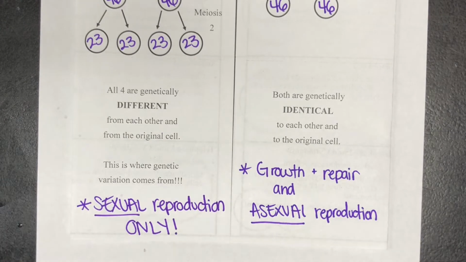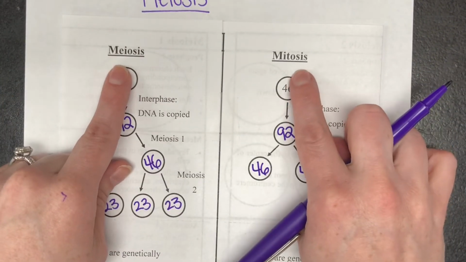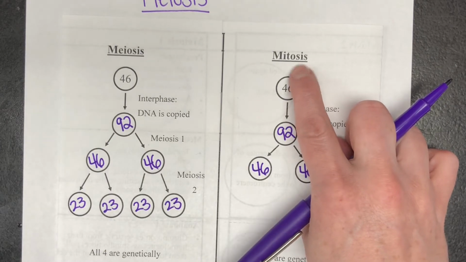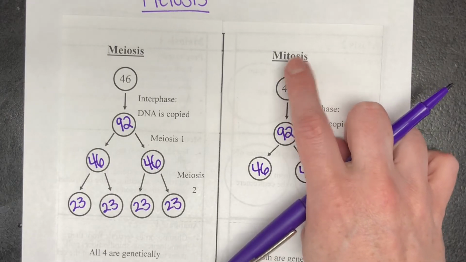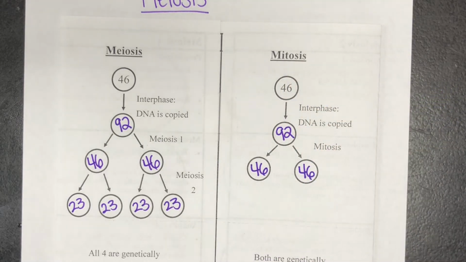Gametes are the only cells in our body that undergo meiosis. Every other cell, eye cells, lung cells, heart cells, they all go through mitosis. Again, meiosis only occurs in the gonads to create gametes. Mitosis creates those somatic cells.